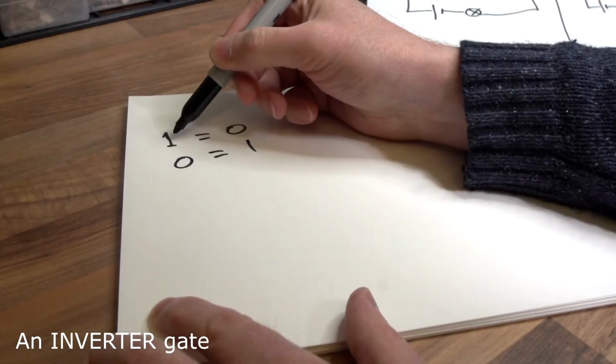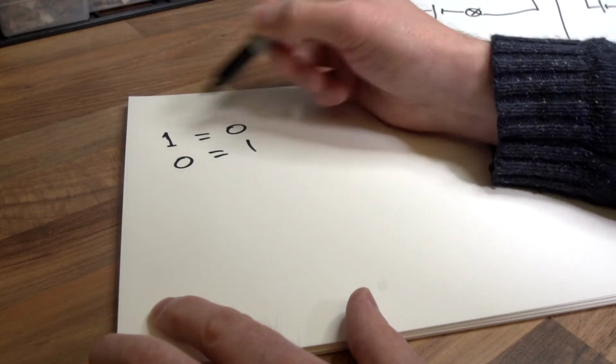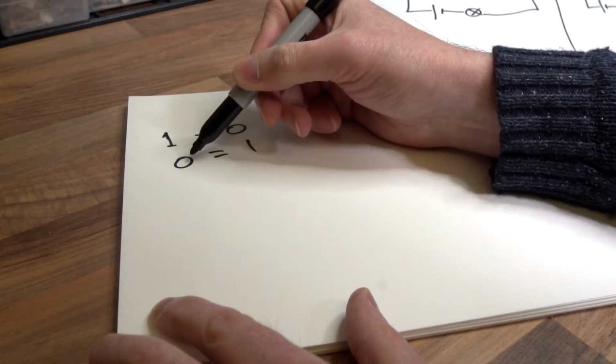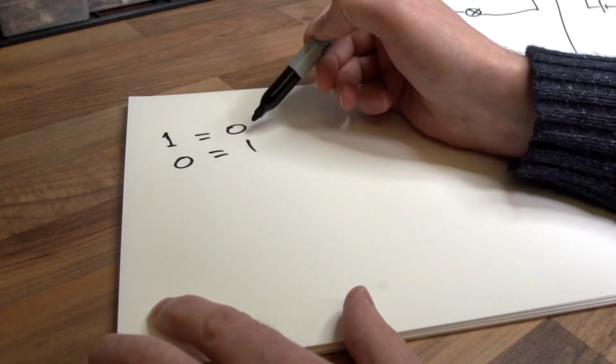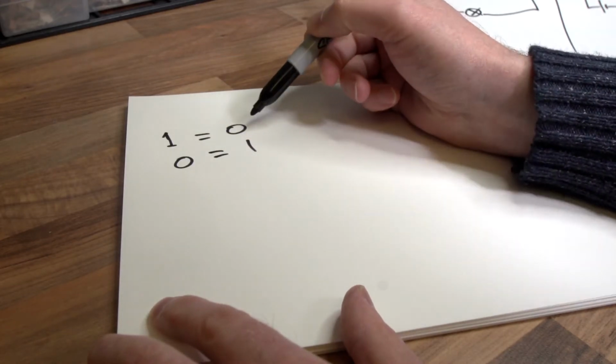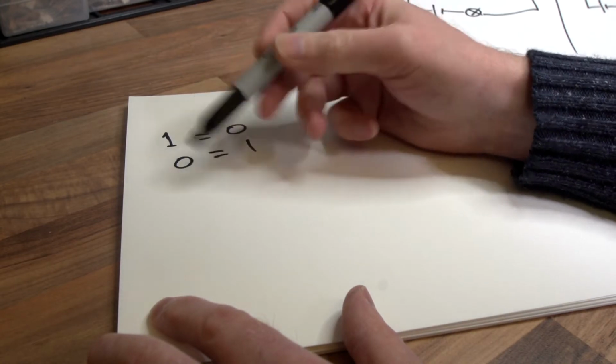Input of a 1 would go to a 0 on the output. It's basically just the opposite. And 0 on the input would go to a 1 on the output. So whatever you put in is inverted. It's the complement, if you like, the opposite to the output. And that's an inverter gate.